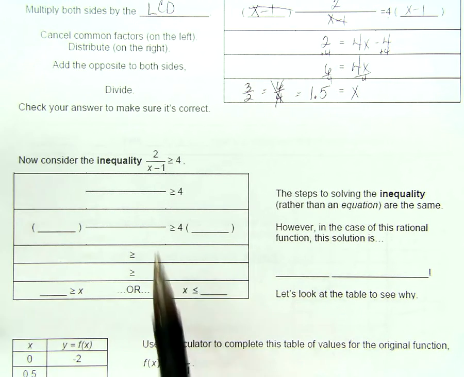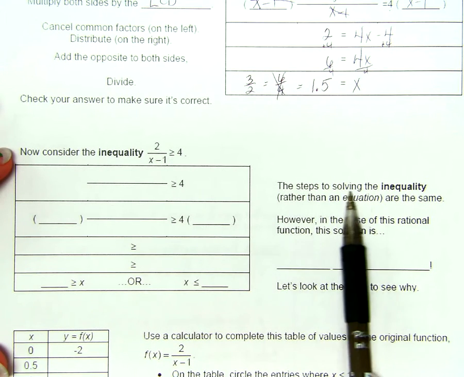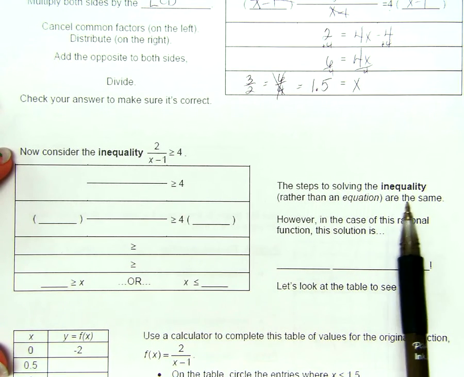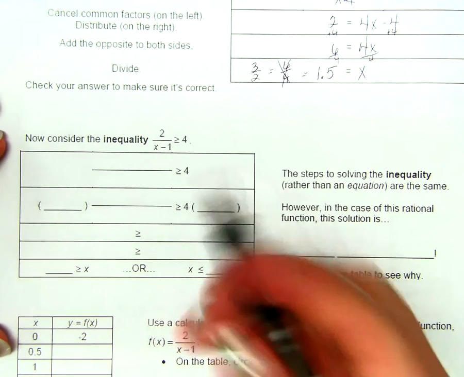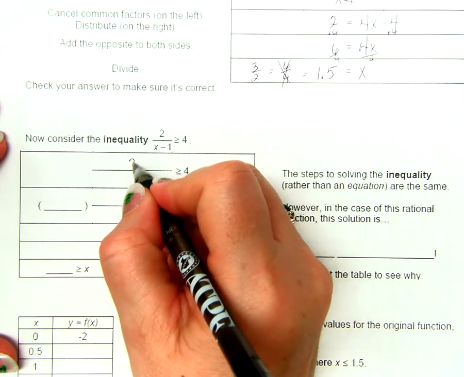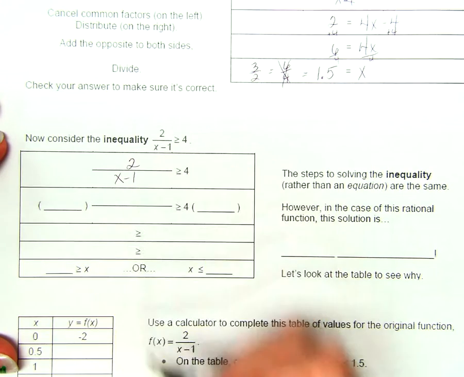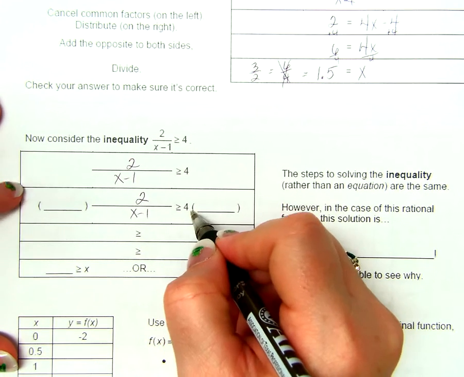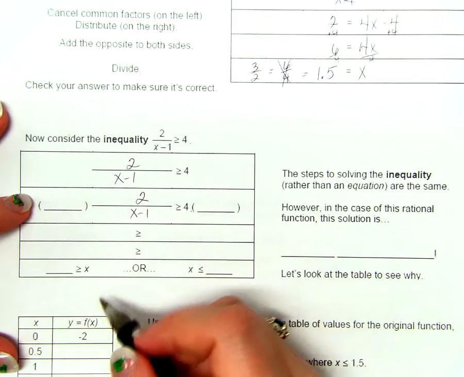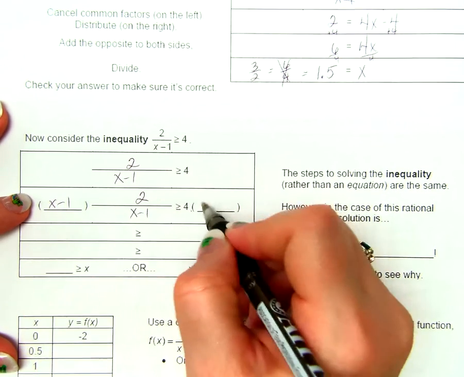Yeah, okay. So the steps to solving the inequality are the same. So guess what goes right here: 2 over x minus 1. Very good. So if this is 2 over x minus 1 is greater than or equal to 4, guess what I multiply both sides by? X minus 1, which is the least common denominator.